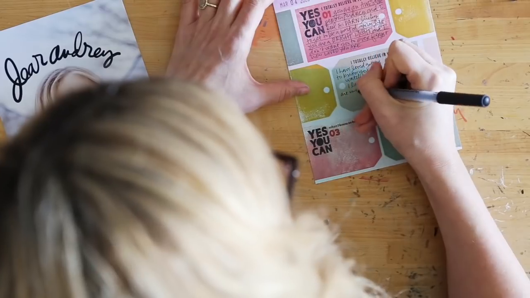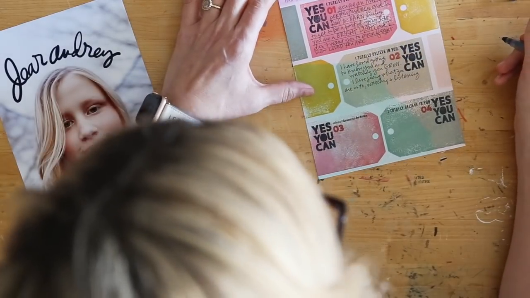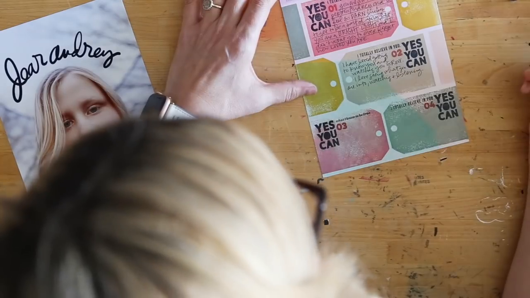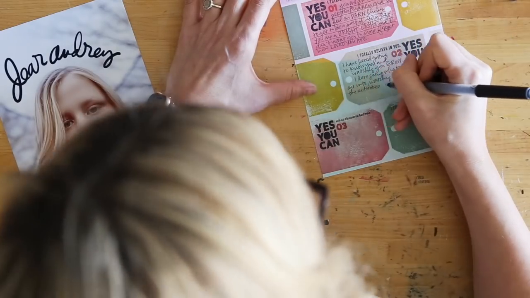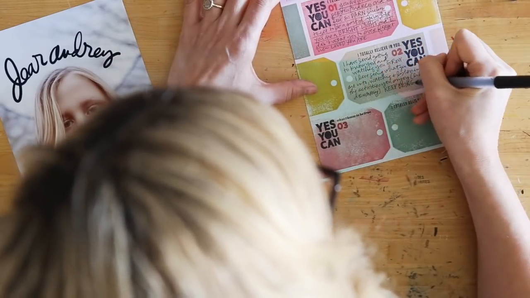Another thing that you could obviously do is you could actually use tags if you're not even into stamping. If you had tags, you could color them or paint them and then lay them down on a page like this and use those tag shapes as a home for your journaling.